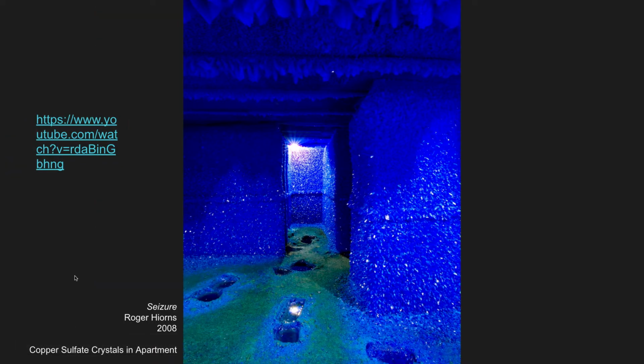This is another really great one by the artist Roger Hiorns, where he pumped a liquid into an apartment. He rented this apartment. I don't think he even owned it.